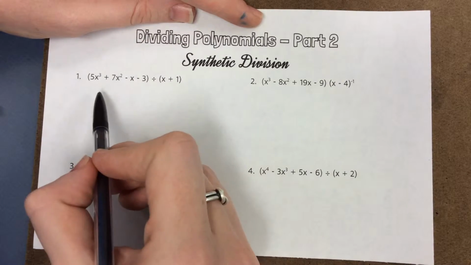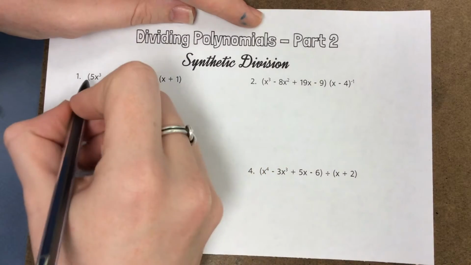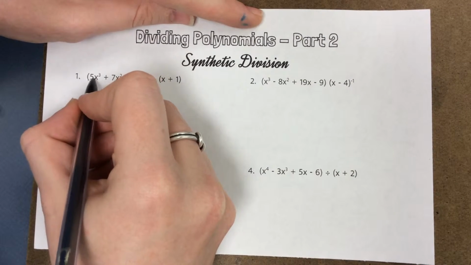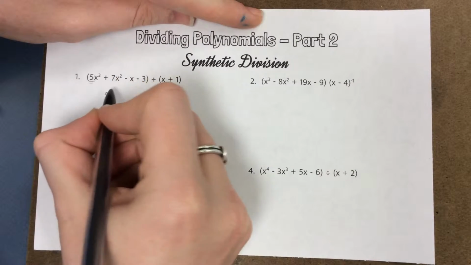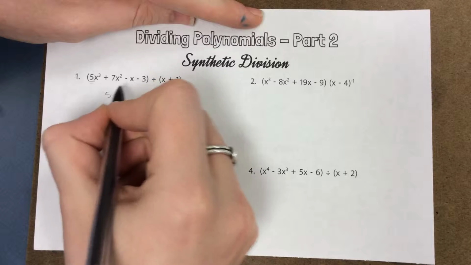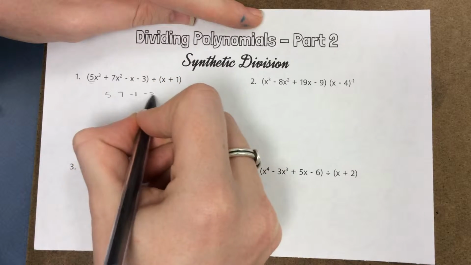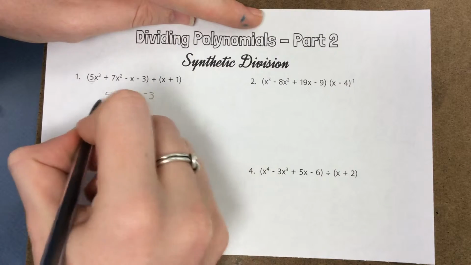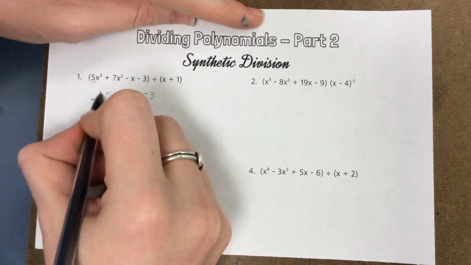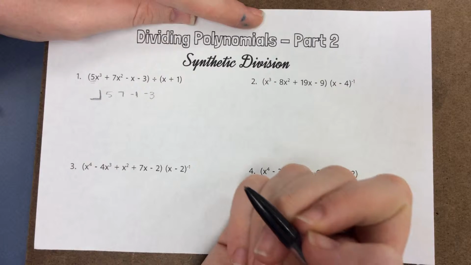So the next thing you want to do is write a list of all the coefficients. The leading coefficient is 5. The next coefficient is 7. The next coefficient is a -1. And this last coefficient is -3. Okay, you make a list of all the coefficients. Then I usually make a box out to the front here.